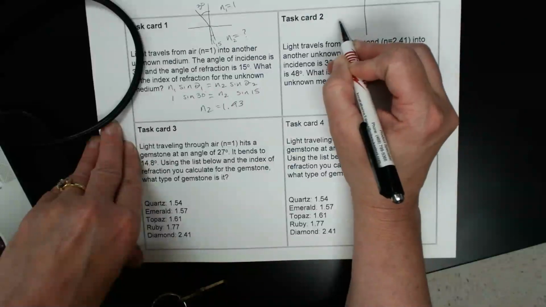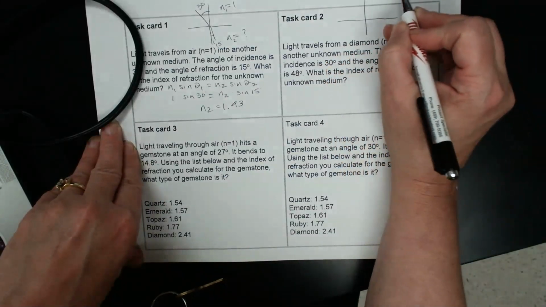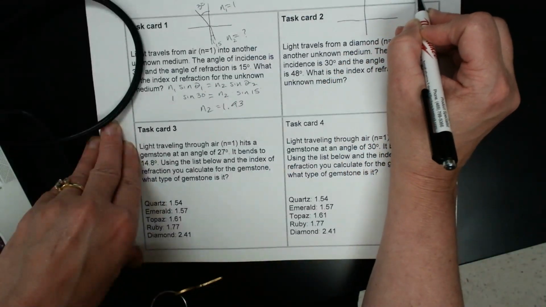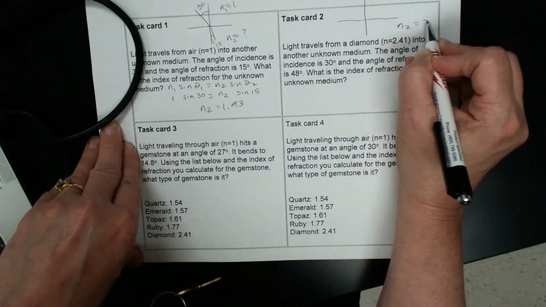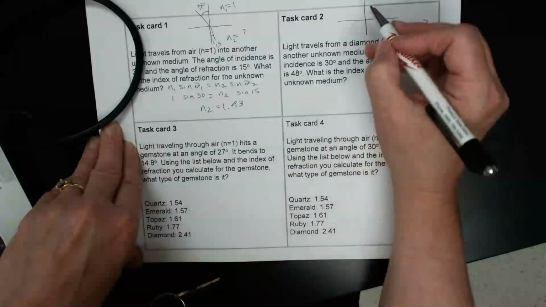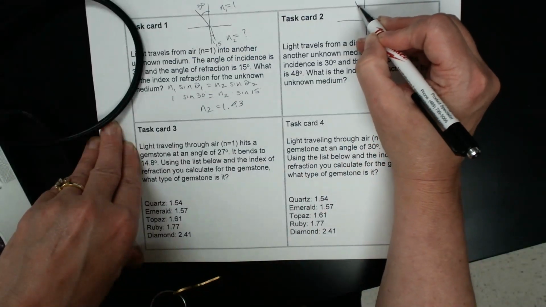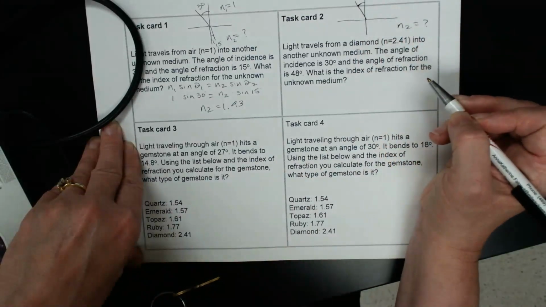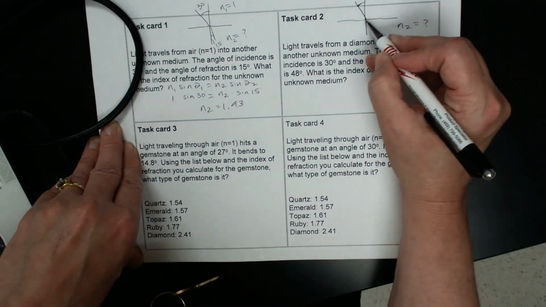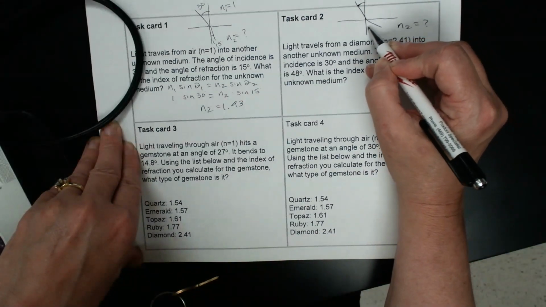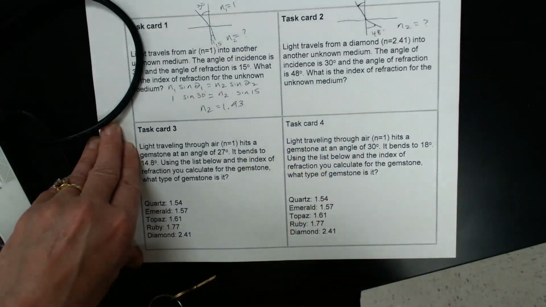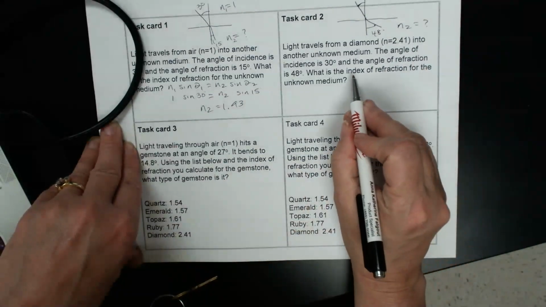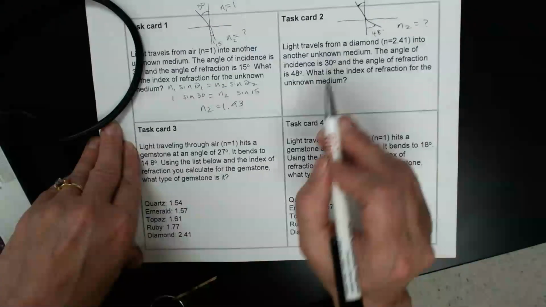So let's try another one. Now we've got light traveling from a diamond. So N1 equals 2.41 into an unknown medium. Angle of incidence is 30. Angle of refraction is 48. So it's actually bending away. Okay, so what's the index of refraction for the unknown medium?